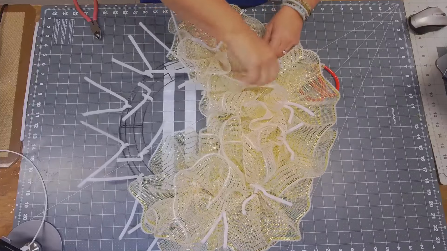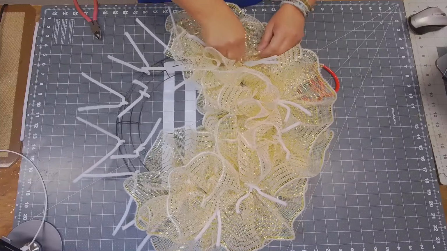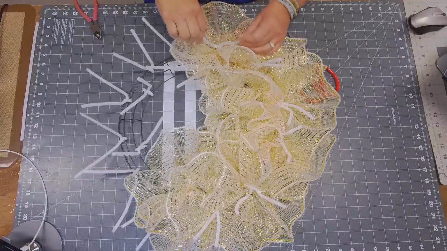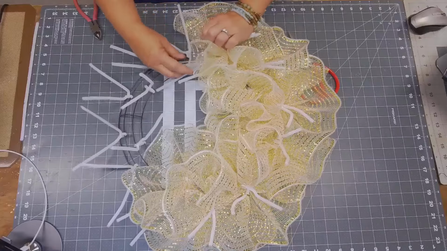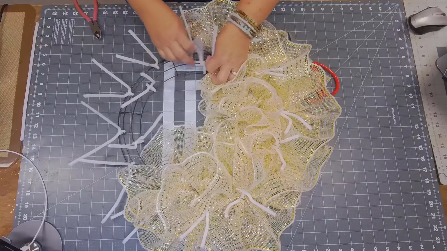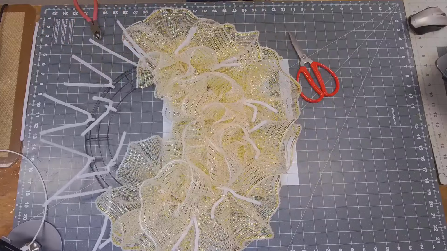And again, just double checking, making sure good coverage. Move your pipe cleaner, and then remember we've got to squeeze this one in. And I'm going to grab one of my tight pieces.